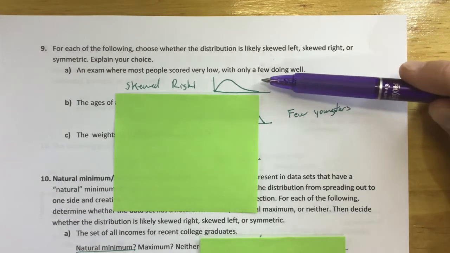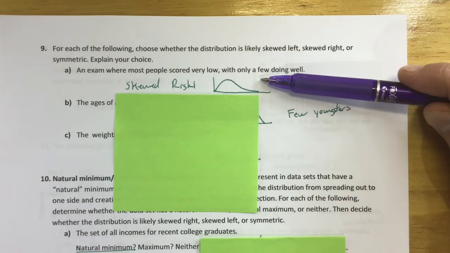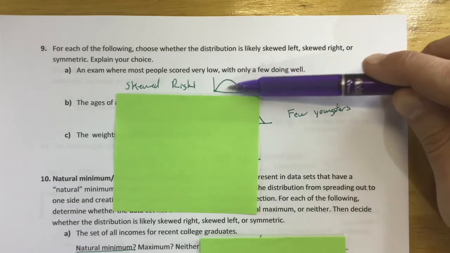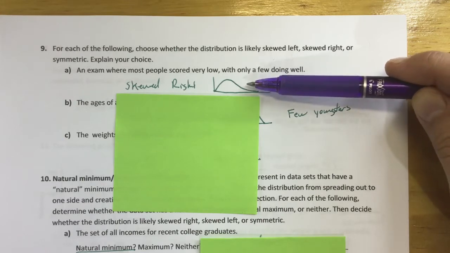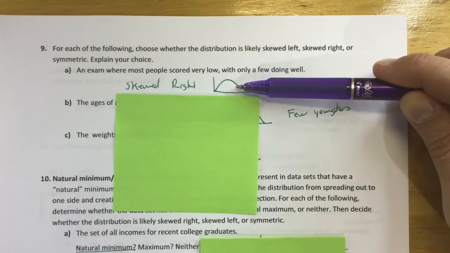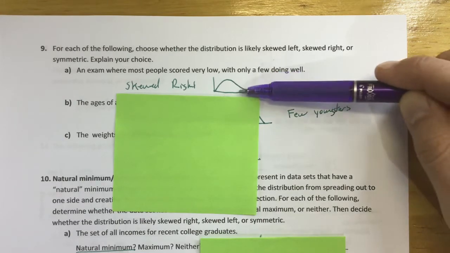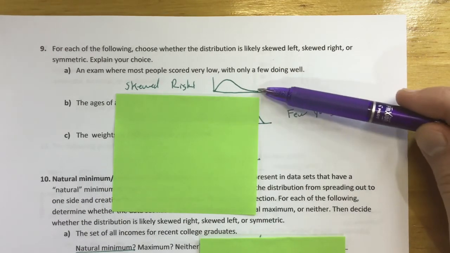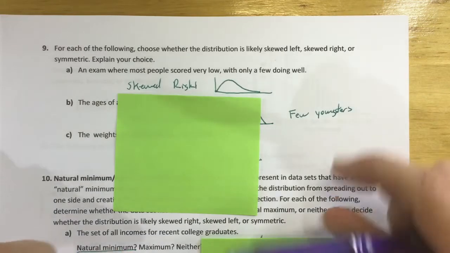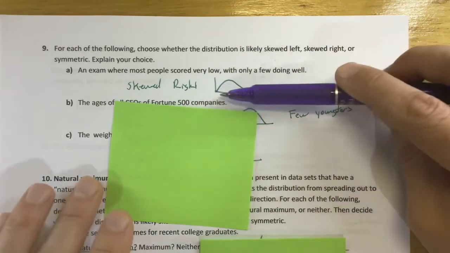This is not something we would want to see if we were given an exam, because that means that something did not work, because we have a lot of low scores and then only a few people who did really well. We'd usually, for an exam, want to see the opposite, or really a symmetric graph, but that's how that one's described, having a few do well, so it trails off on that high side there.